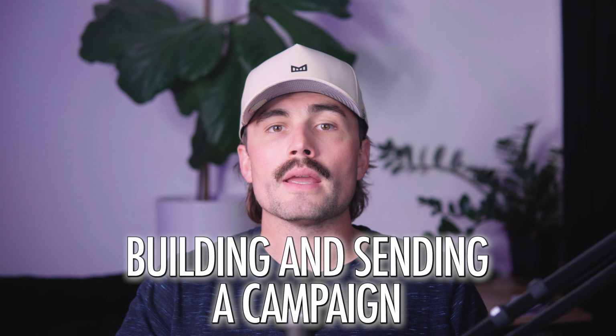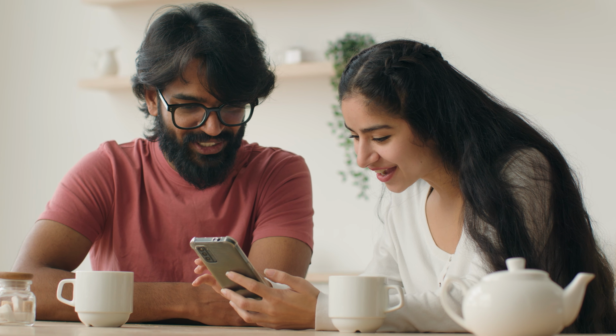Building and sending a campaign. Now let's actually create a campaign. One thing to keep in mind, keep your emails mobile friendly. A lot of your subscribers will be opening these on their phones, so keep it tight, make buttons big enough to tap, and test the layout before you send. After the content is set, review your subject line, preview text, and run a quick inbox test. Then just choose when to send, either immediately or schedule it for later.